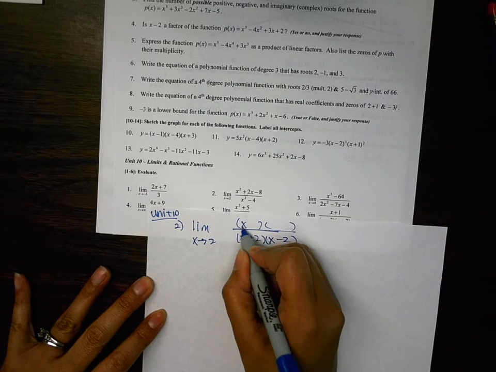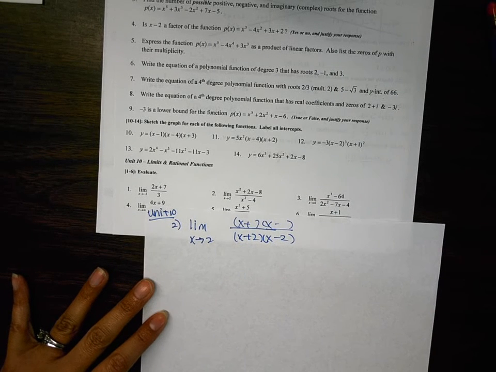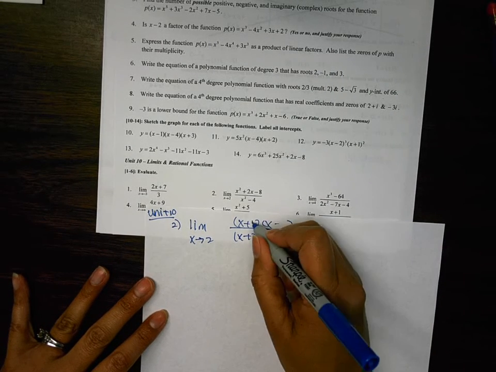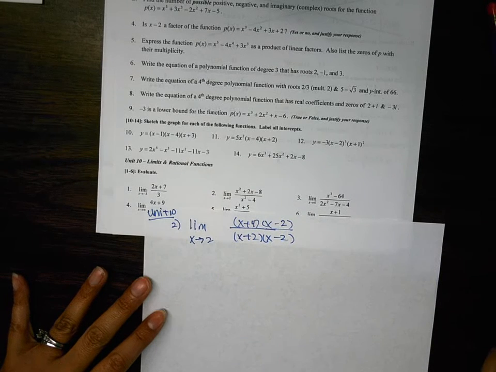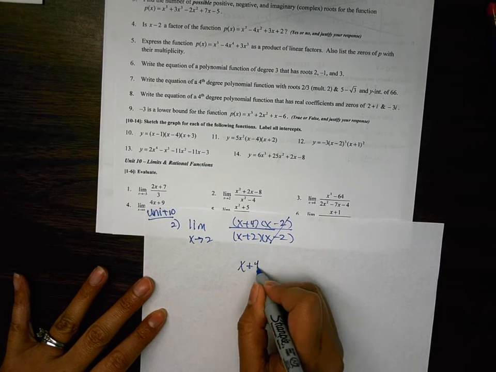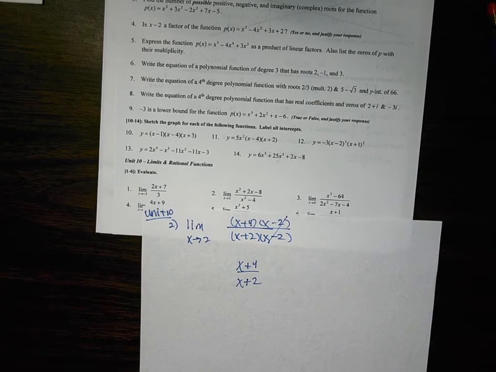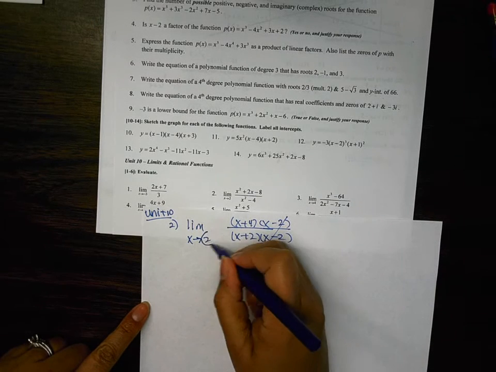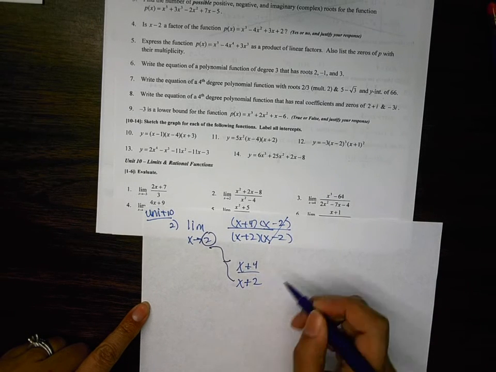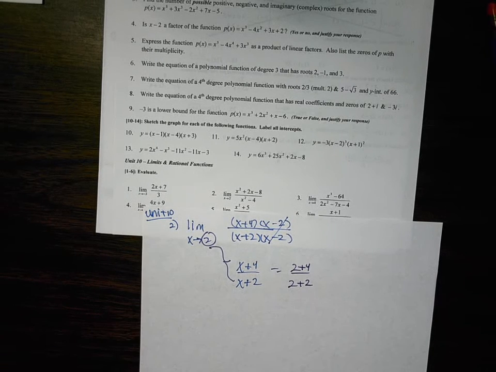All right, you guys said factor, right? Factor. And then the top is x plus and x minus, and what does it factor to? x plus 4, x minus 2. Does anything reduce? Leaving me with x plus 4 over x plus 2. Now what can I do? Plug it in, and that's all you do.